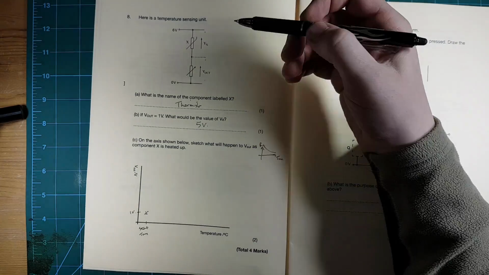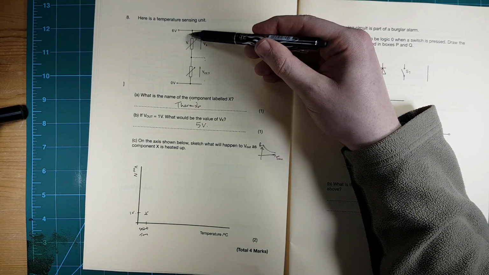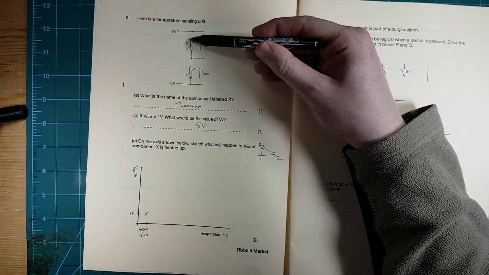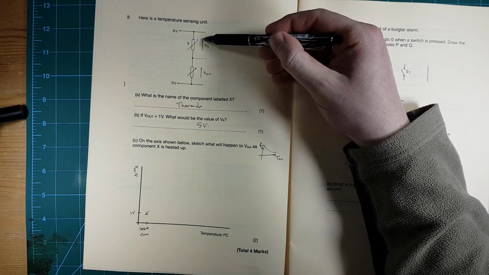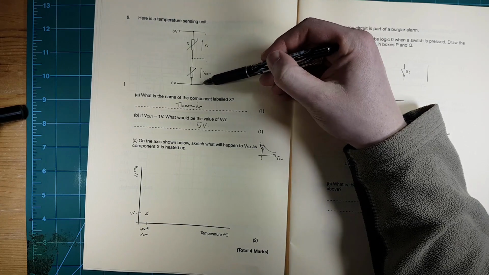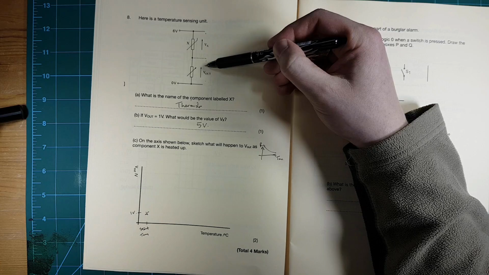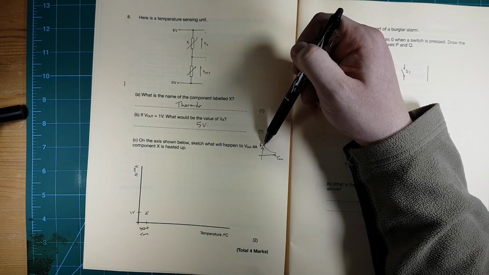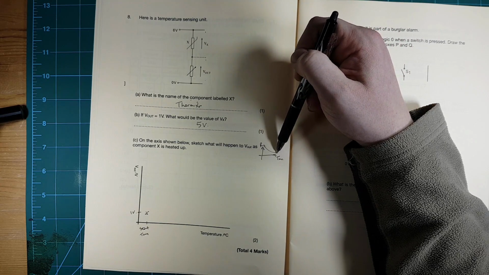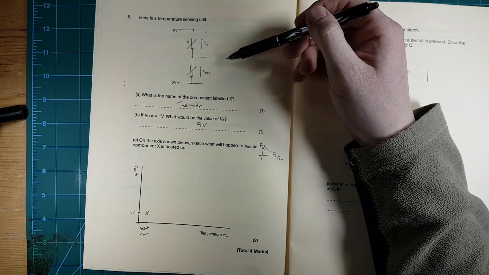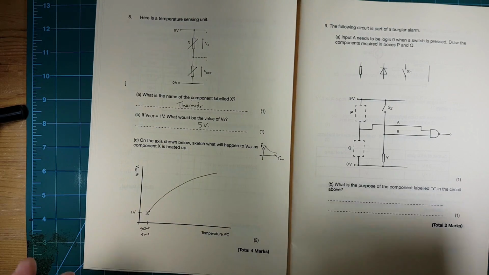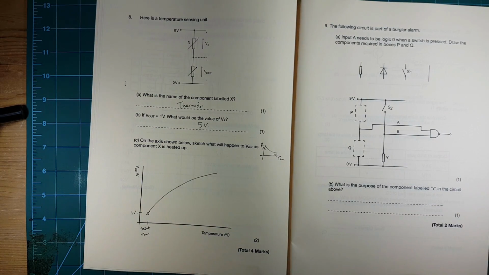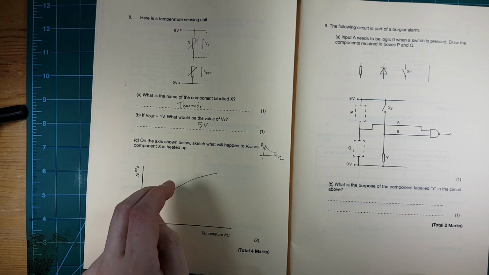What happens as we increase the temperature? Well, as we increase the temperature, this here is going to reduce in resistance. That means that its share of the voltage will reduce, and so Vout will start to increase. But look here, the resistance drops suddenly to start with and then doesn't drop much at all. So the change is going to be big to start with, less later on. So it's not going to be a straight line. So it's going to be something maybe like that. You need it to be increasing in size, and you need it to be non-linear and bending that way.